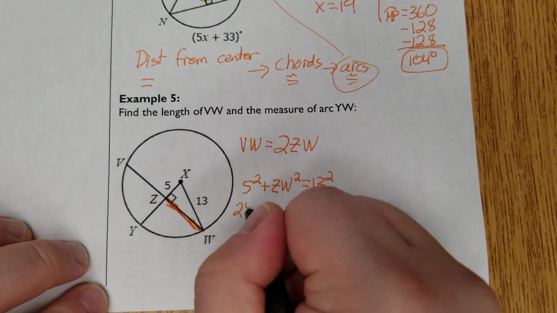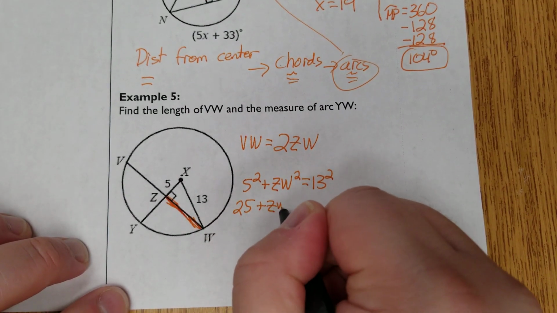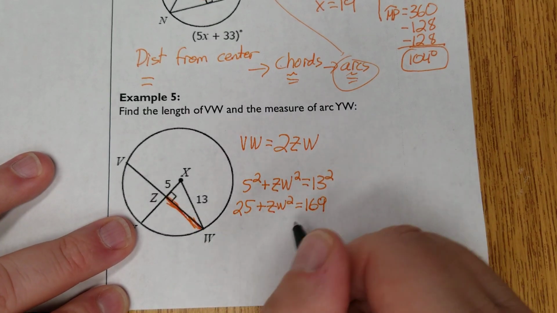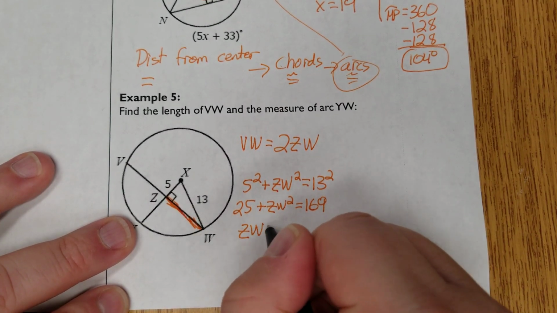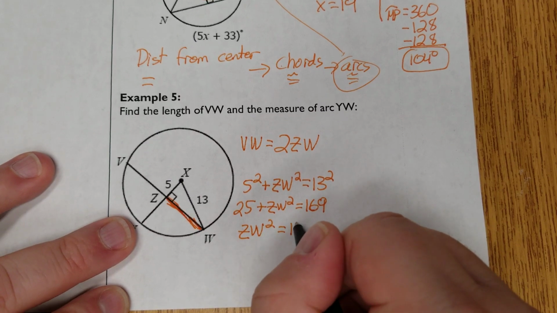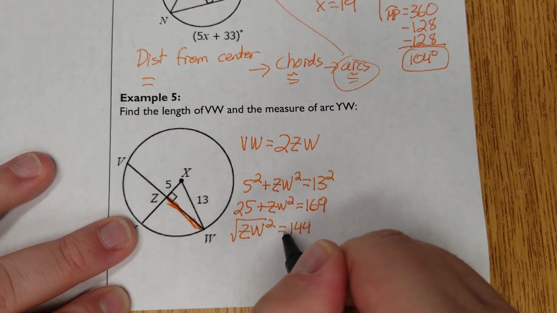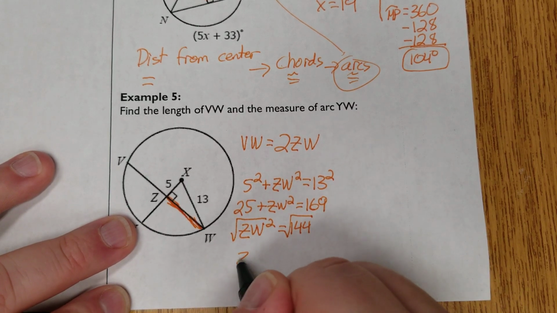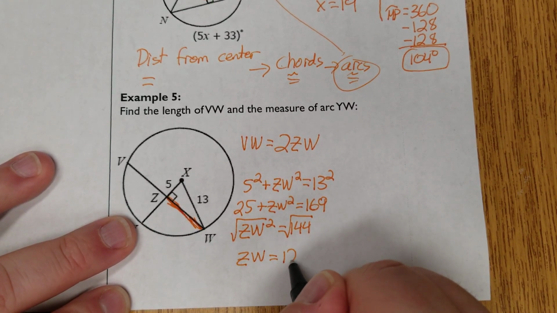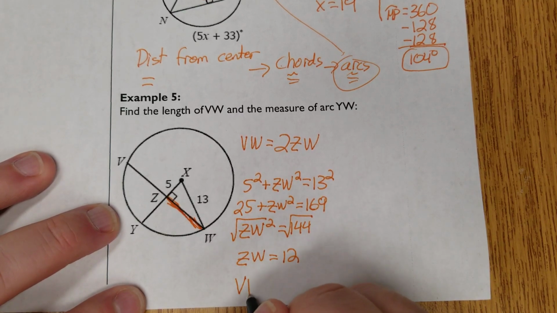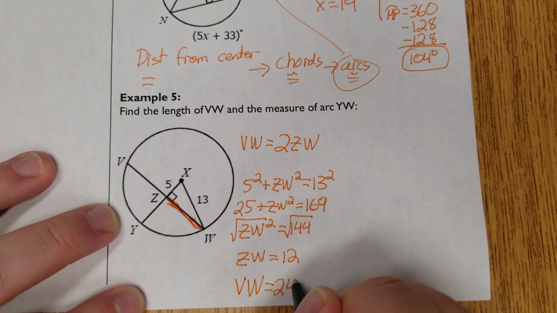That becomes 25 plus ZW squared equaling 169. If we subtract that 25 off, ZW squared is 144. We'll undo the squared by taking the square root of both sides, so the length of ZW ends up being 12. As a result, the length of V to W has to be 24.